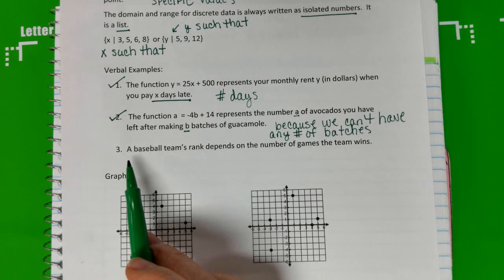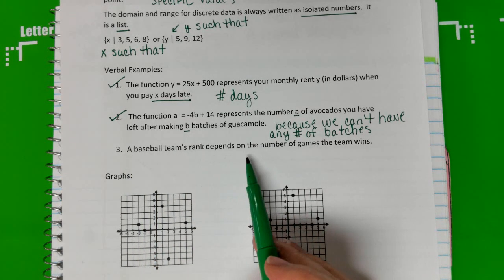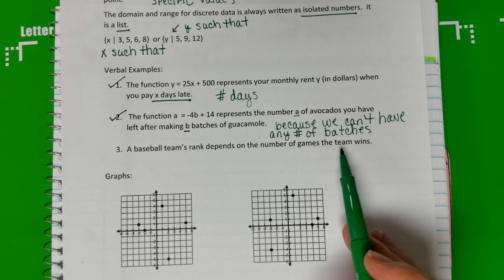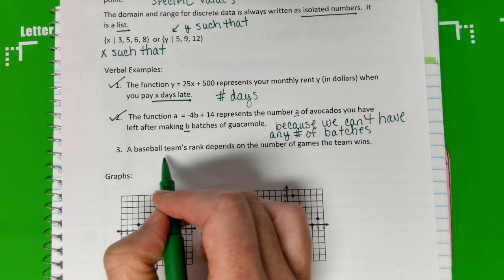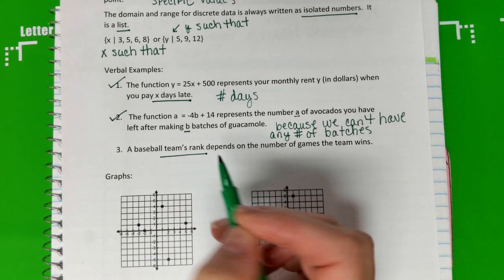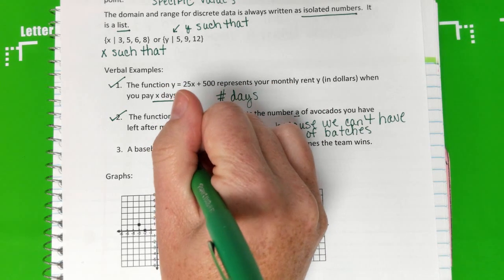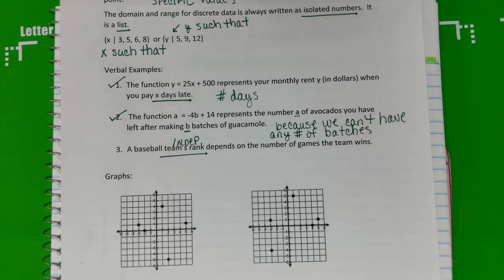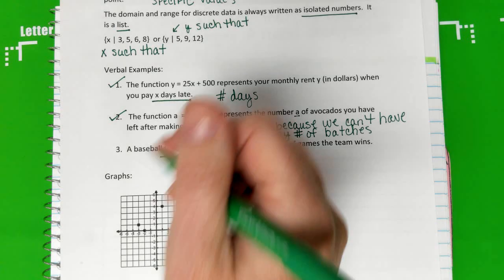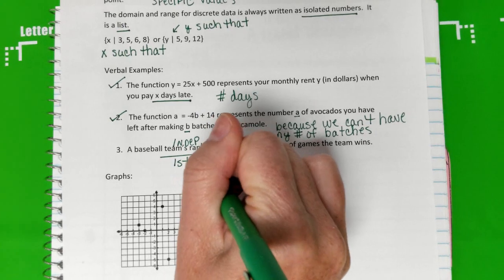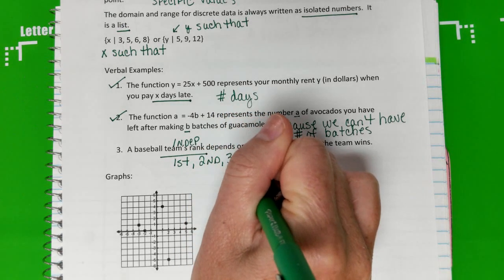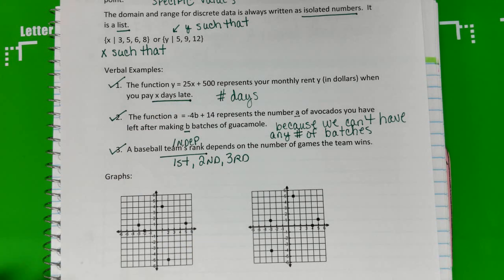The last example. It says a baseball team's rank depends on the number of games the team wins. If we are comparing a baseball team's rank, if you know what a rank is, that means you're in first place, second place, third place. That is your dependent variable. Do we rank people at 1.5 or 2.5 or 3.5? The answer is no. We rank them at very specific numbers. First, second, third. And so because of that, this is another example of discrete.